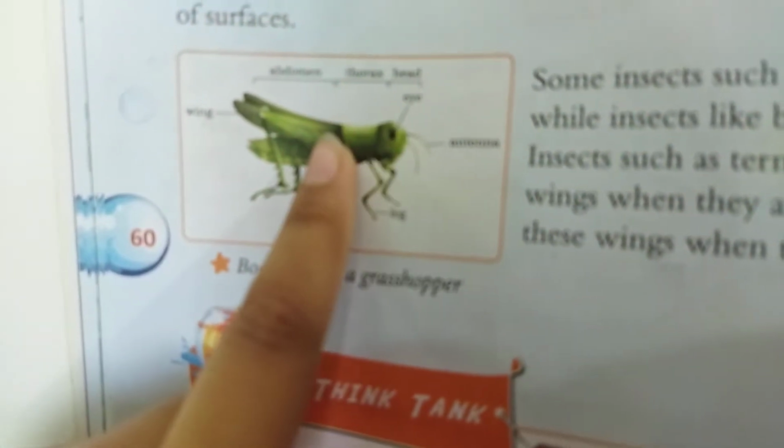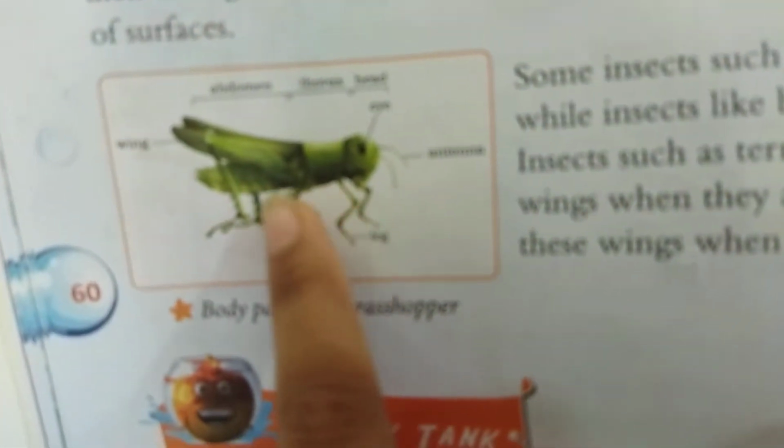Now tell me, this is abdomen, thorax and head. Now I'll ask you again. This is the head. This is the abdomen. Very good. Now what are the 3 main parts? Head, thorax and abdomen. Very good. Now let's go into the next part.